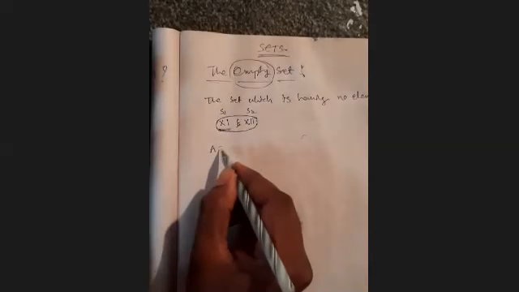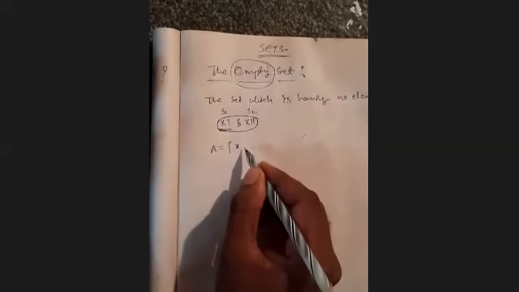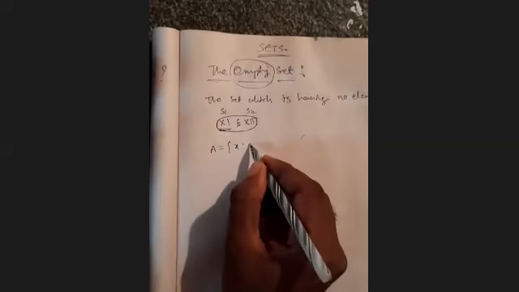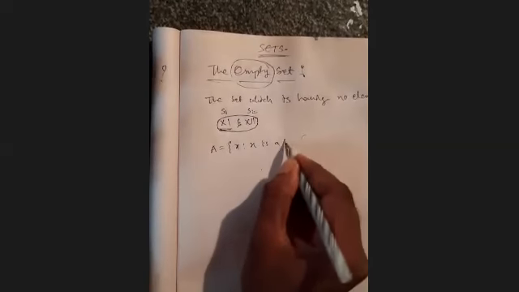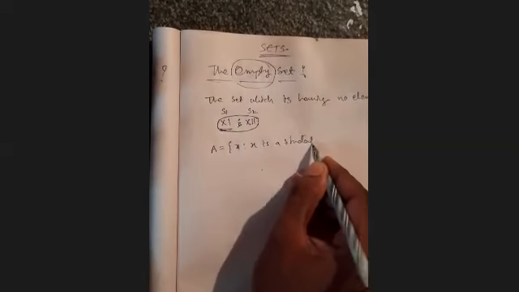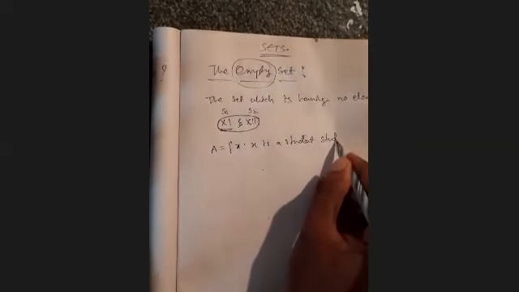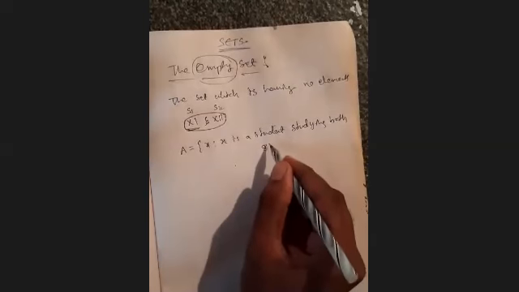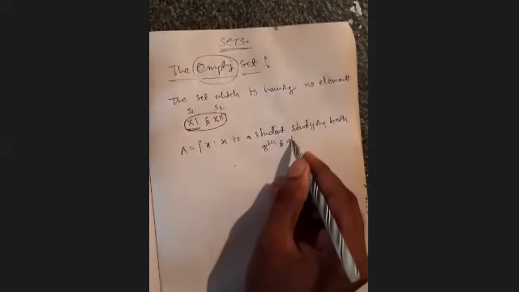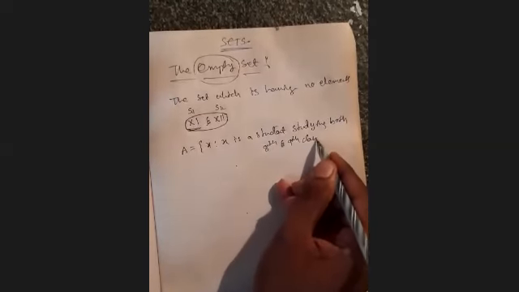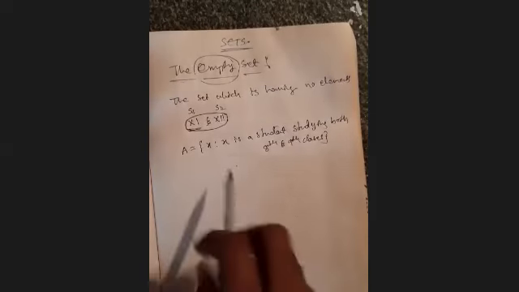And if you take set A is equal to {x such that x is a student studying both 8th and 9th classes}.